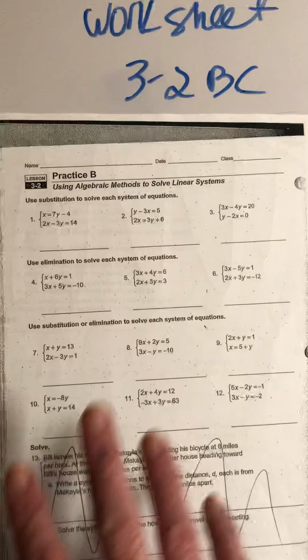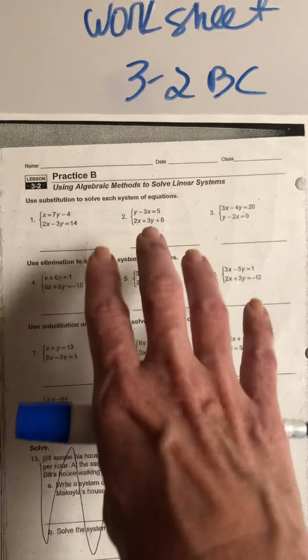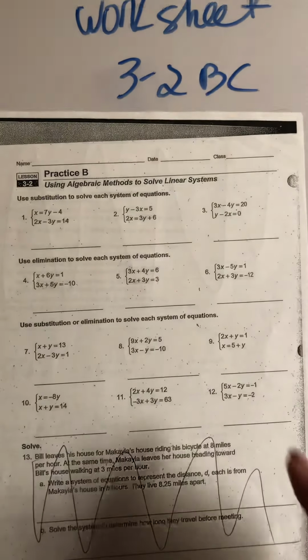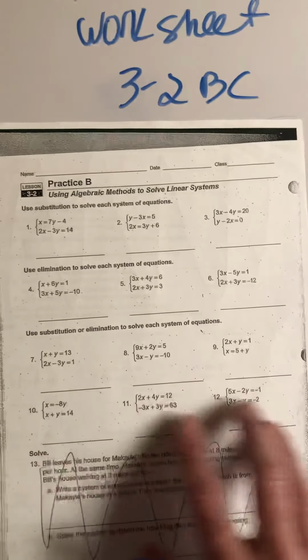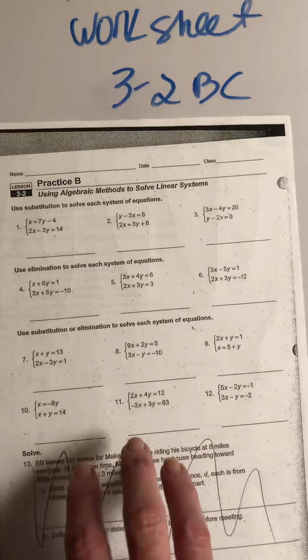But I'm going to go through here and just remind you of substitution and what you have to do, and some elimination, and then show you which ones are best to use on these, whether substitution or elimination. And then you'll also need to do the back.